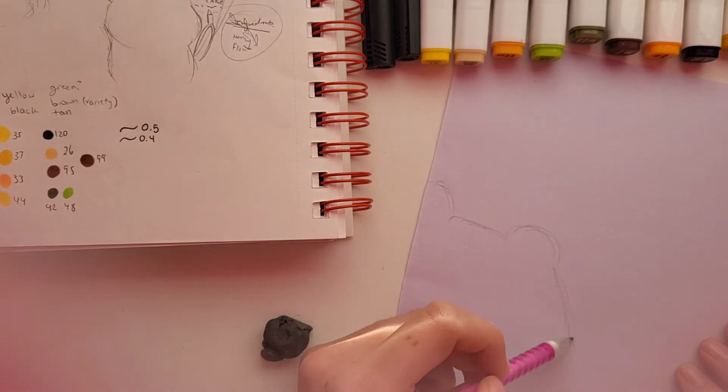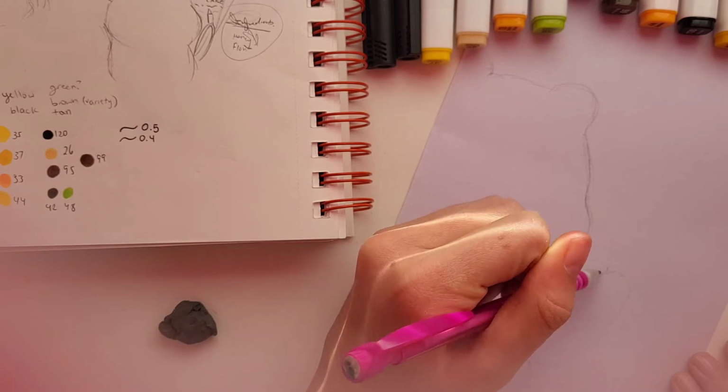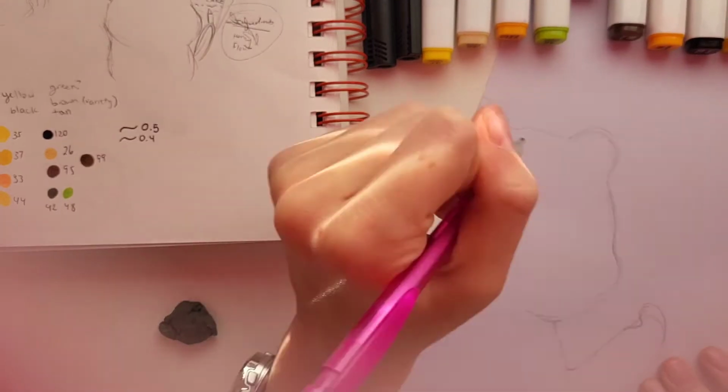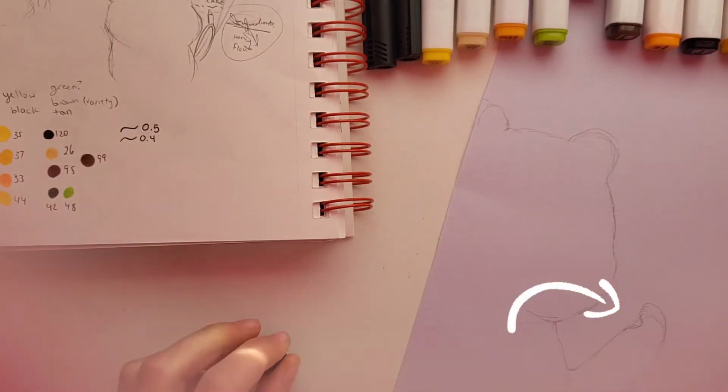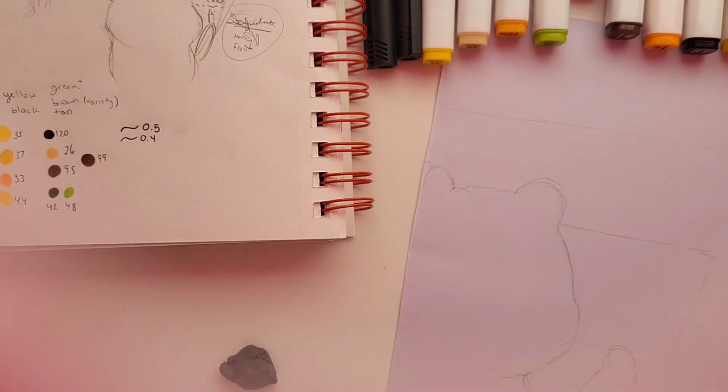So once I had decided on all the colors, I started on the sketch. So I drew the bear's head, its body, its hand. I did this weird curvy thing. Don't worry, I get rid of it because I know it looks super weird. I then also drew the paper and the edge of the desk.